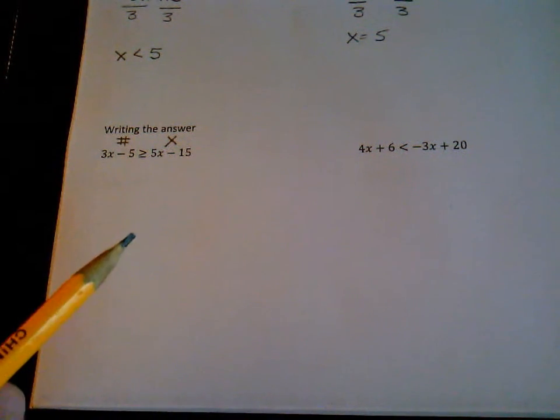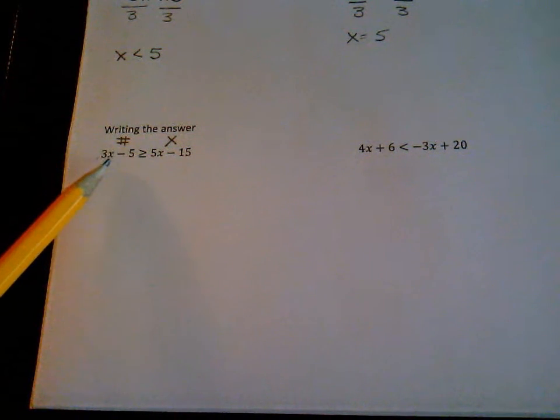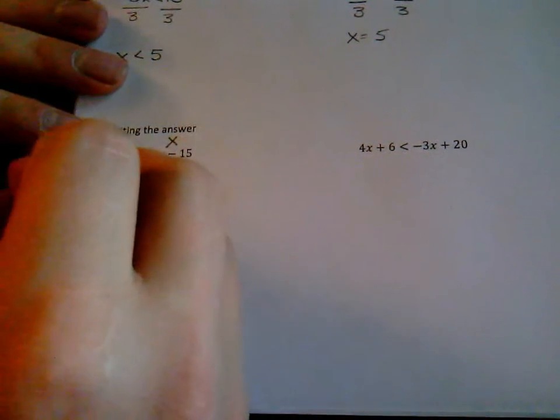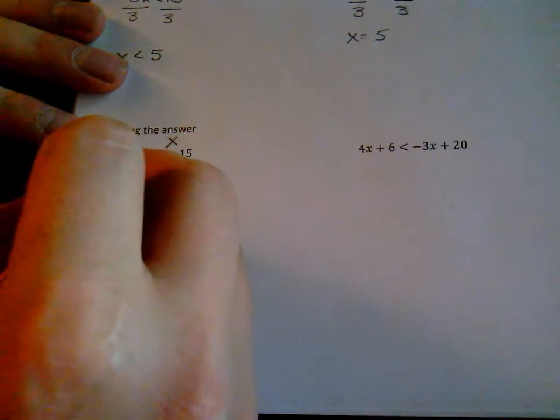Okay? And as you can remember, anything that has an x next to it is considered an x. Anything that does not have an x is considered a number. So we're first going to look at what's in the number house that shouldn't be. Well, this 3 has an x next to it, but this 5 has nothing next to it. So the 5 is actually the number. That means that the 3x does not belong in the number house, so we have to get rid of that. So we're going to subtract the 3x away.